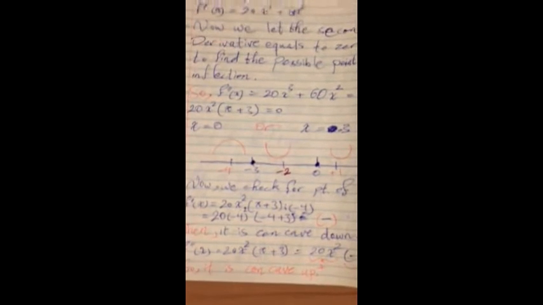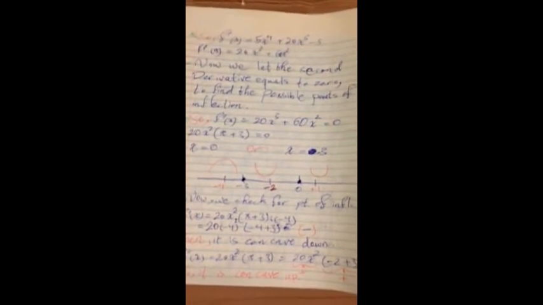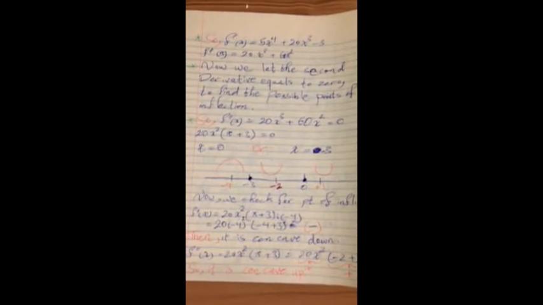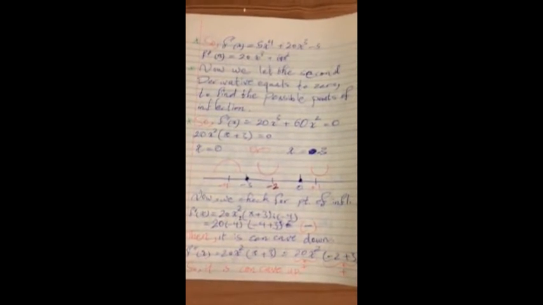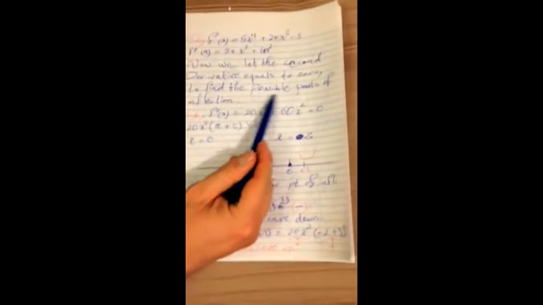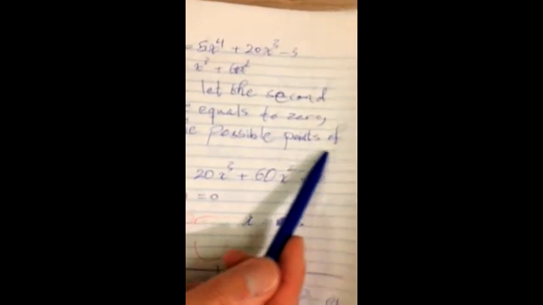Now, we found the second derivative. Now we let it equal to 0 to find the possible points of inflection. Again, the possible points of inflection.